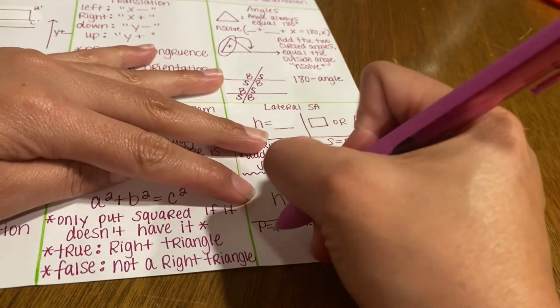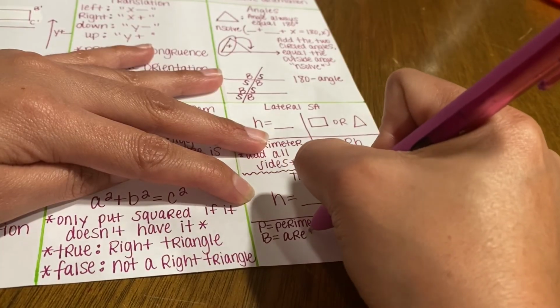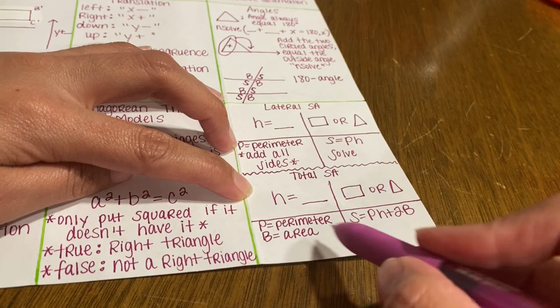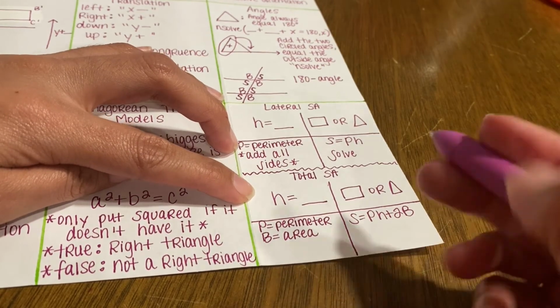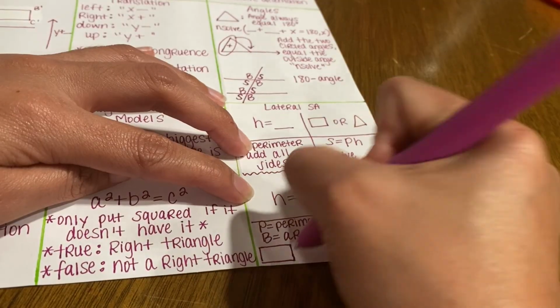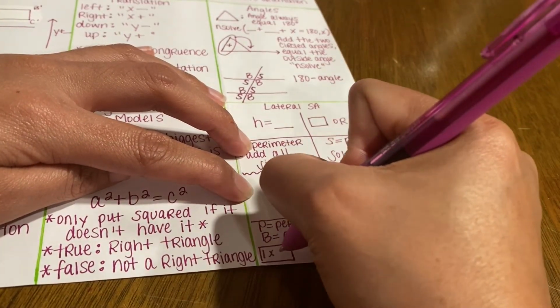Instead, what I'm going to do is put B equals area, because I have to solve for B for total surface area. But I'm going to tell myself how to do it. So if I'm given a rectangle, draw a rectangle, and inside put how to find area, length times width.